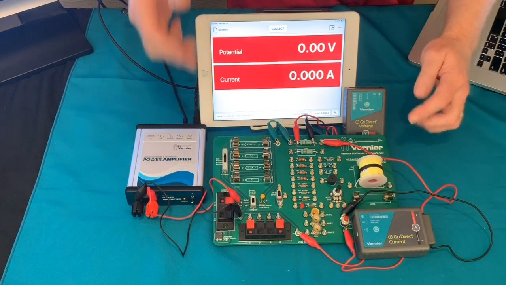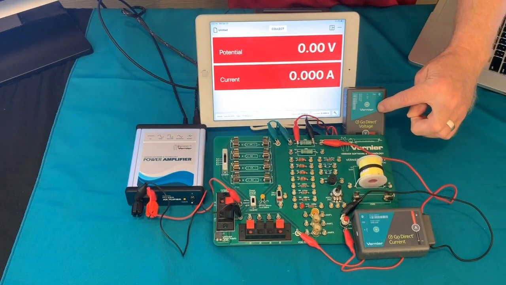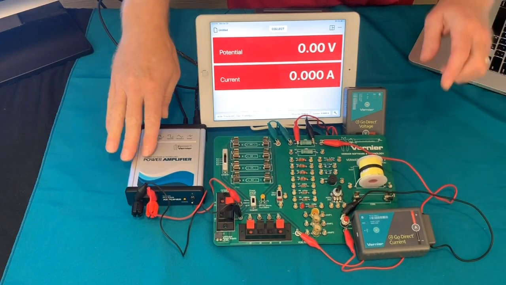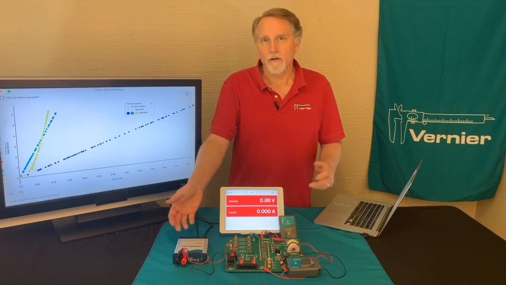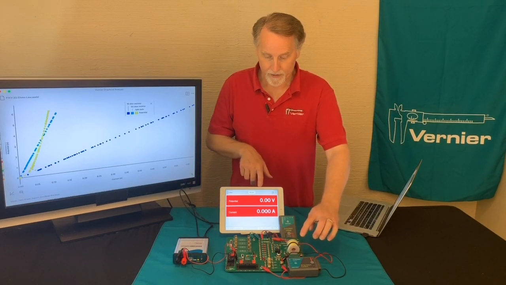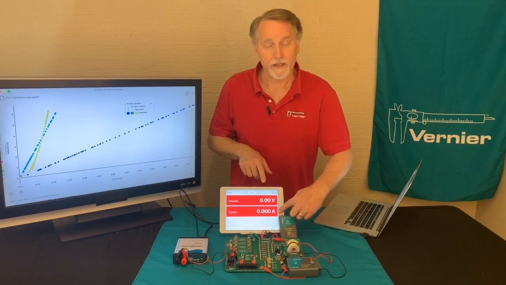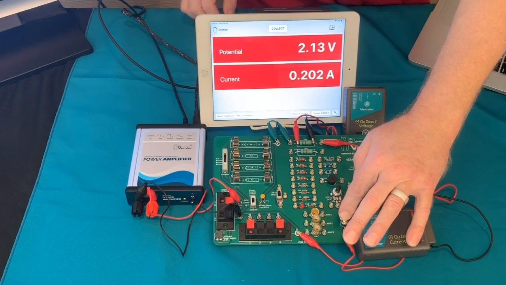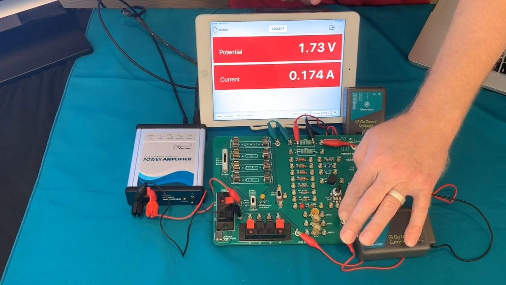We have a voltage sensor here and a Go Direct current sensor, so it measures those two parameters in the circuit. I'm powering it with a power amplifier. It could be a variety of different power supplies. And if you'll notice here, this is a voltage value and a current value from these. And if I close the circuit, we see that we end up with a voltage and a current there.